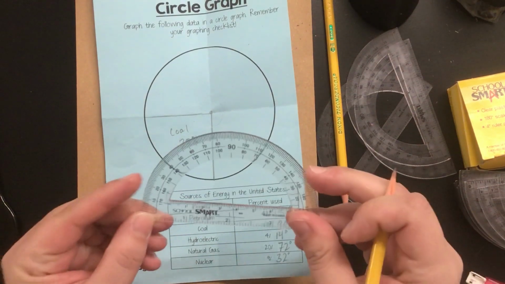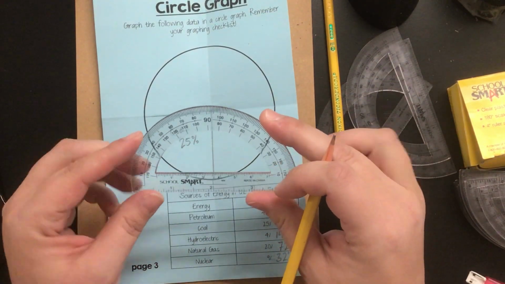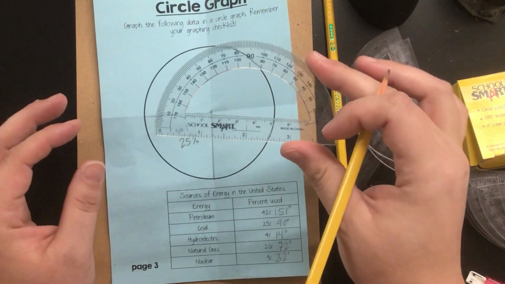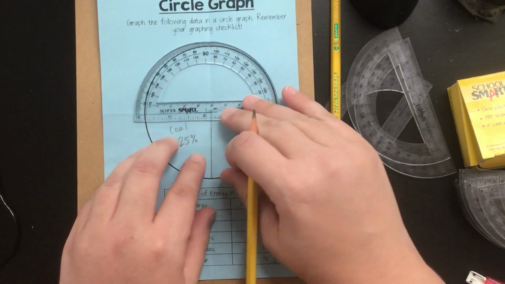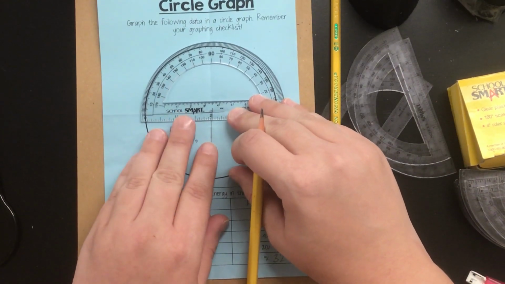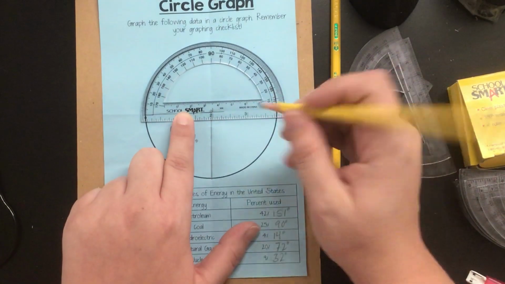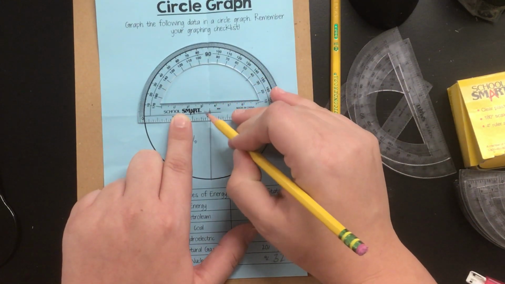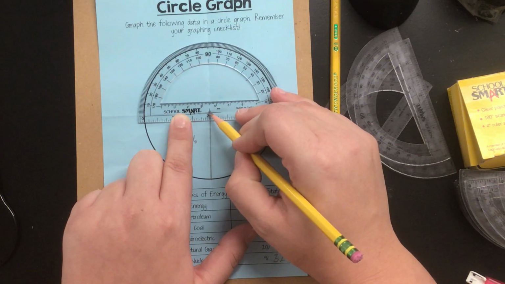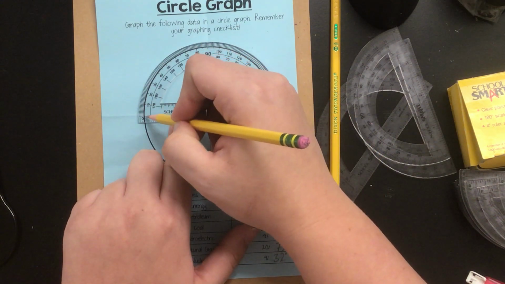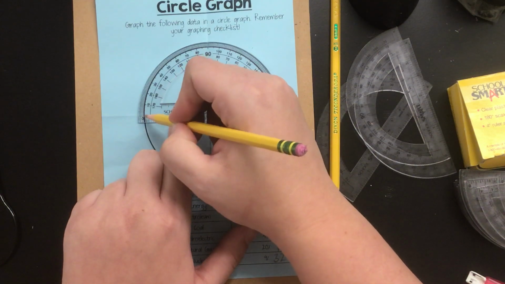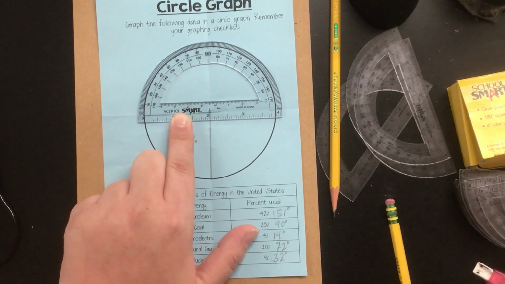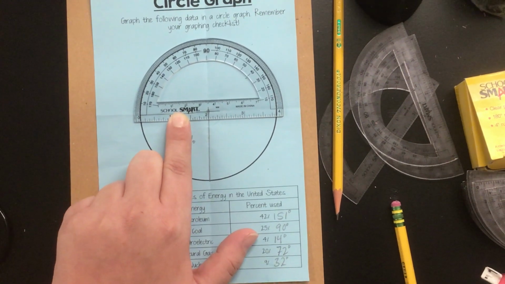Okay, so now I'm going to take my protractor. I'm using my protractor to measure degrees and also as a straight edge. I've been using it as a straight edge, but now I'm going to use it to measure degrees. Let me see if you can see this. I have this little crosshairs here on my center point, and this little black line, the start of the degrees, 0 degrees, is lined up on my pencil line. Can you guys see that?